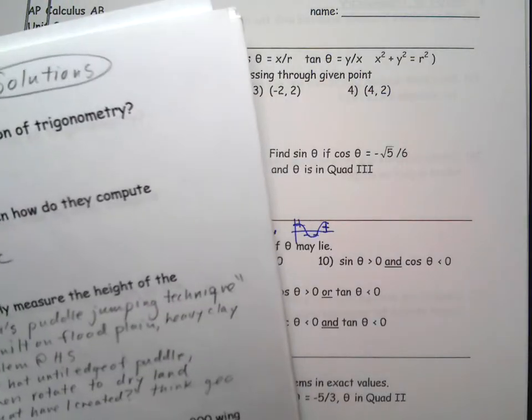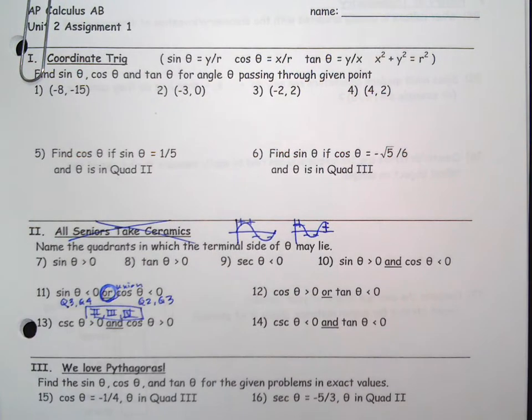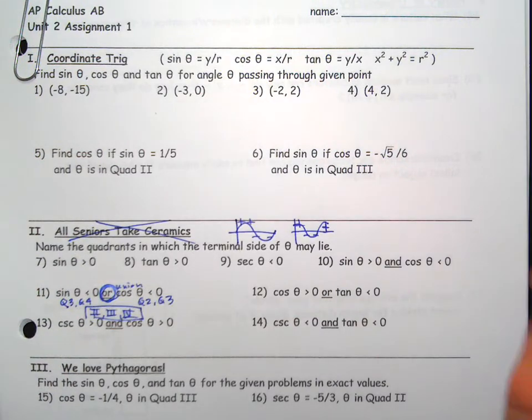Now, the questions on the back, I did expect you to try. Some of them were a little more research driven. I'll talk about them, but you know, not necessarily things that'll be on your upcoming unit test. So, now all these problems are to be done without a calculator.